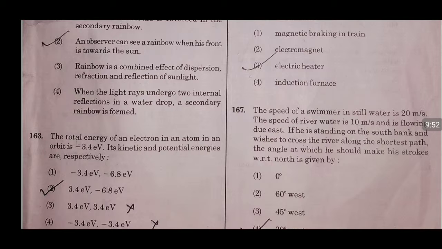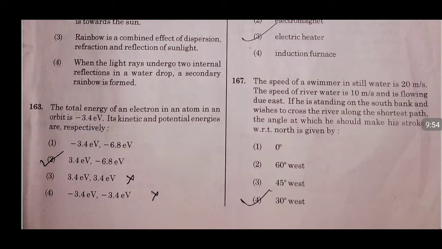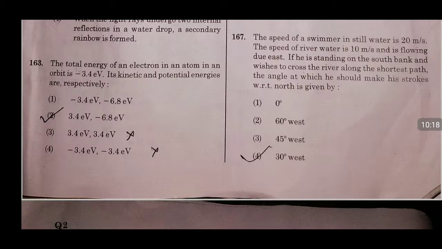167. The speed of a swimmer in still water is 20 meter per second, the speed of river water is 10 meter per second, and is flowing due east. If he is standing on the south bank and wishes to cross the river along the shortest path, the angle at which he should make his strokes with respect to north is given by... Then the fourth option, 30 degree west, is the right option.